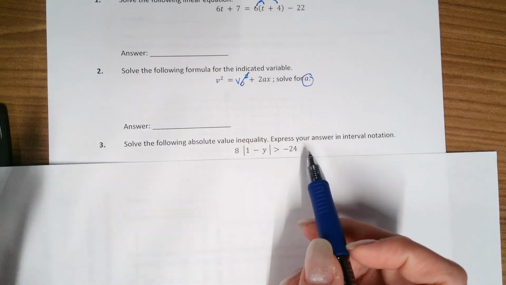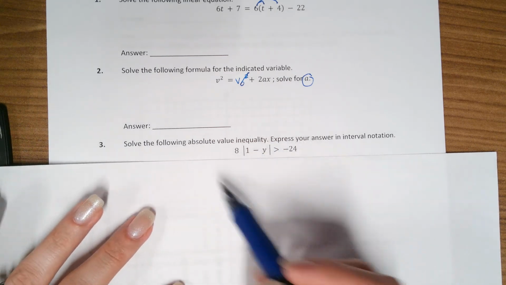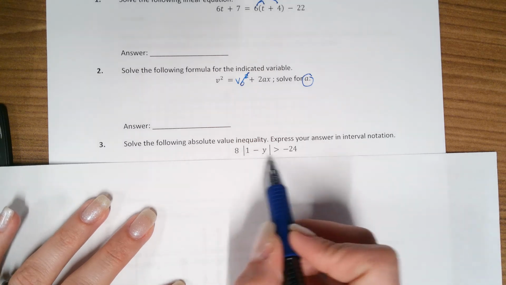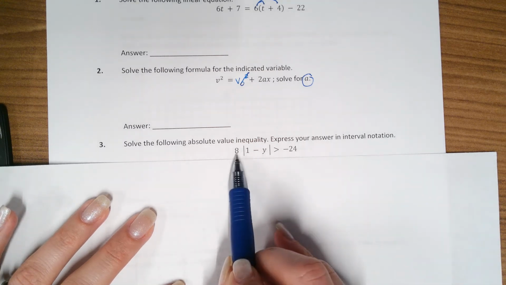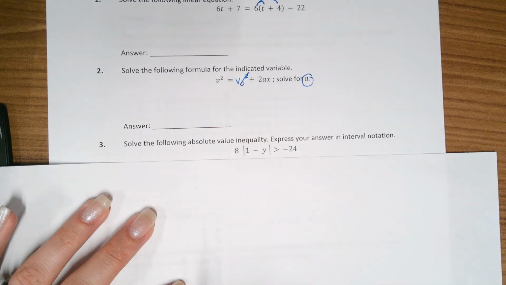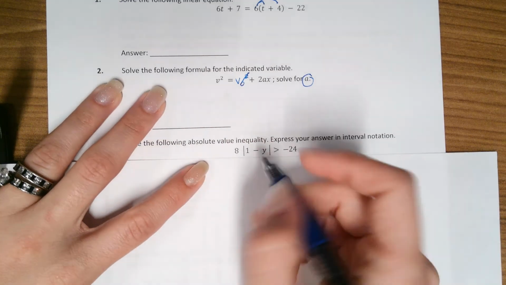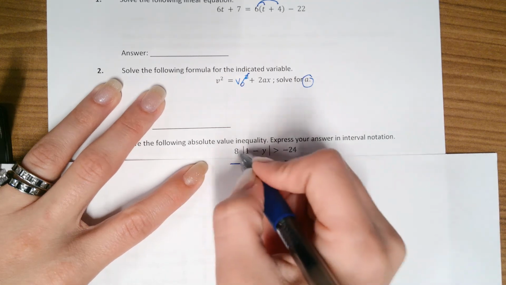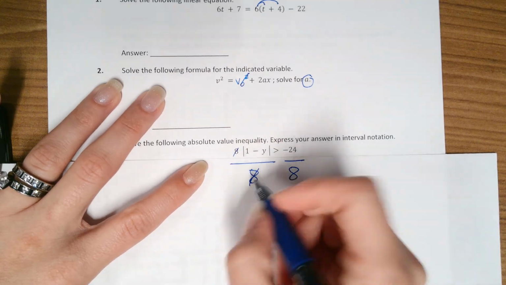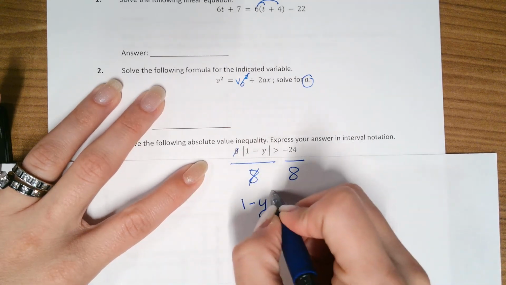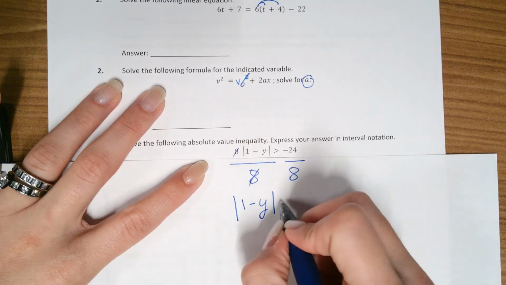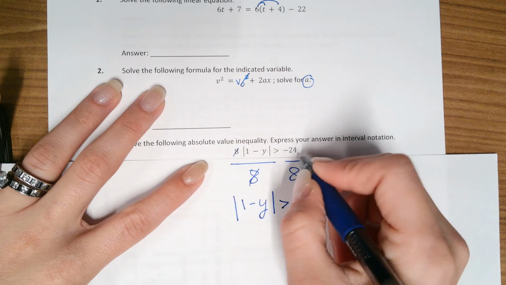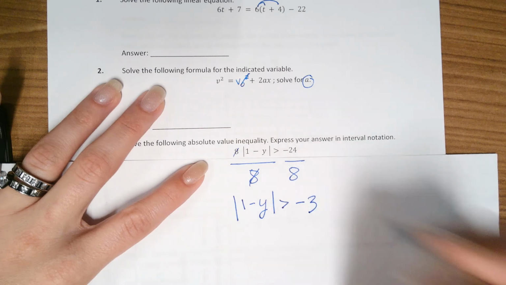In solving an absolute value equation or an absolute value inequality, your very first step is to always get the absolute value by itself. I see here that 8 is being multiplied to the absolute value, so to get rid of that, I'm going to divide both sides by 8. So my 8's cancel here on the left, so I'm left with the absolute value of 1 minus y is greater than negative 24 over 8. So that simplifies to negative 3.